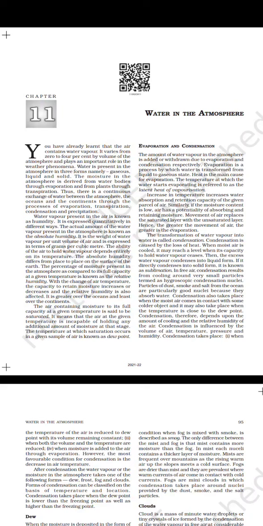Fundamentals of Physical Geography textbook for class 11, chapter 11, Water in the Atmosphere. You have already learned that the air contains water vapor. It varies from 0 to 4% by volume of the atmosphere and plays an important role in the weather phenomena. Water is present in the atmosphere in three forms, namely gaseous, liquid, and solid.